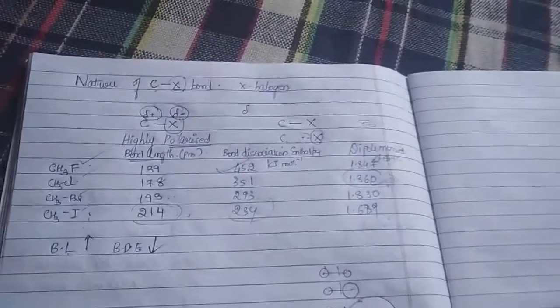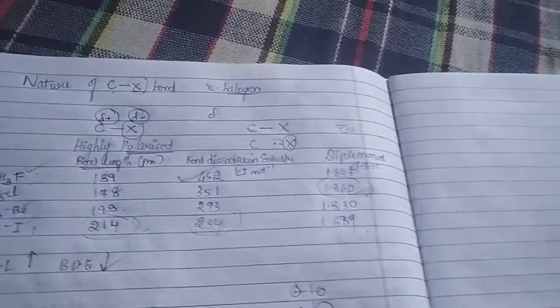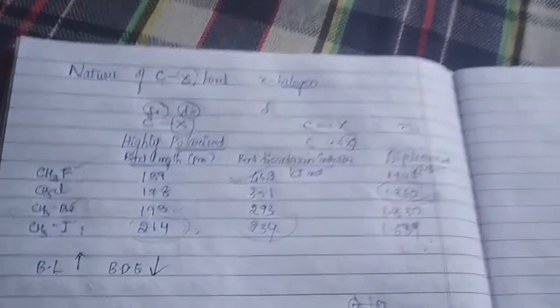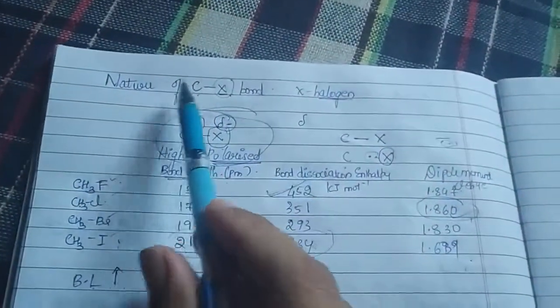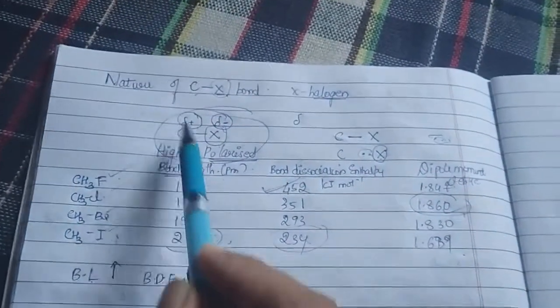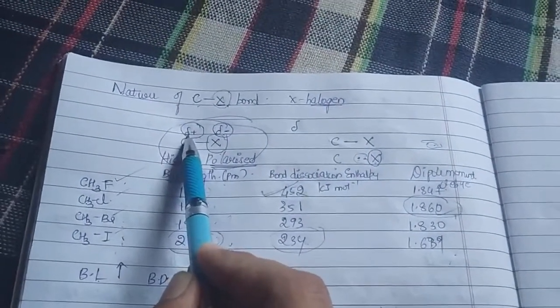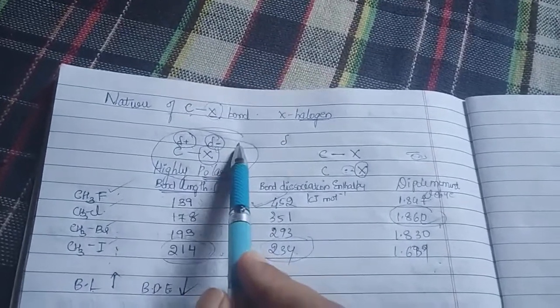The major thing we have understood, and which we have to carry forward in our further concepts on the nature of the C-X bond, is this: whatever methyl halide we are seeing, they are polarized. The carbon atom has a partial positive charge and the halogen atom has a partial negative charge.